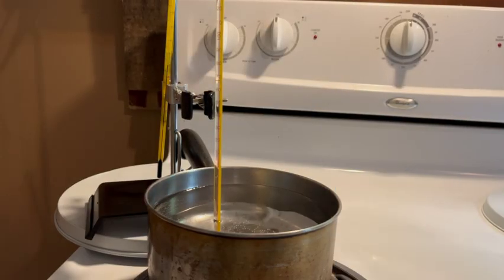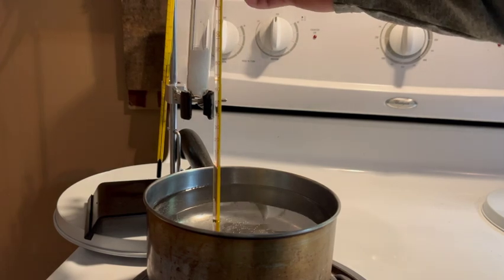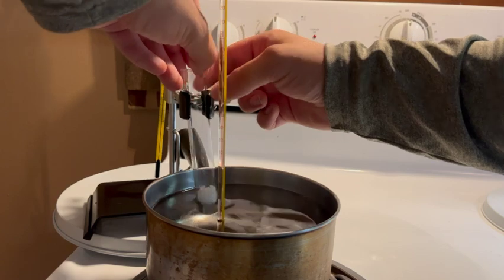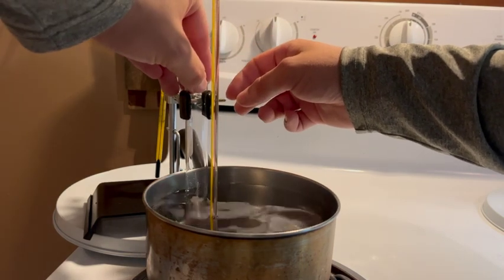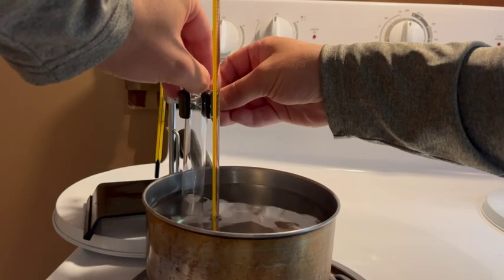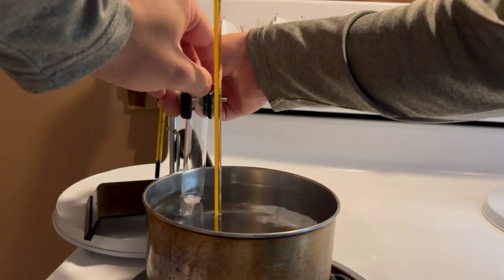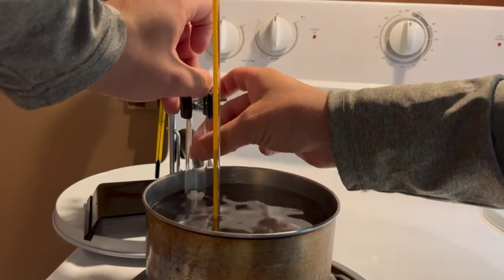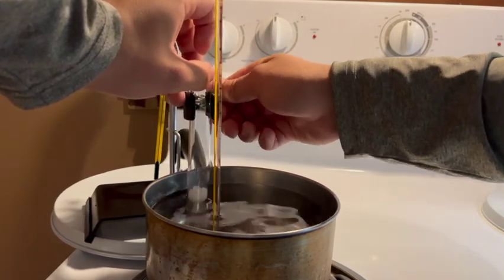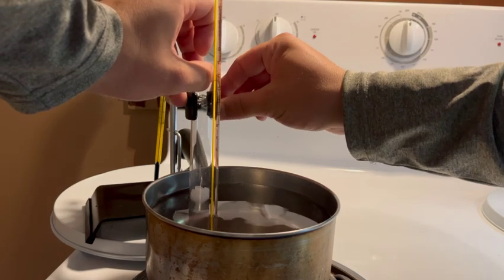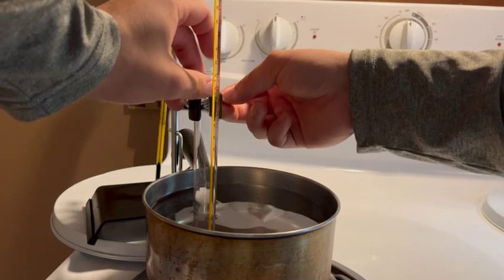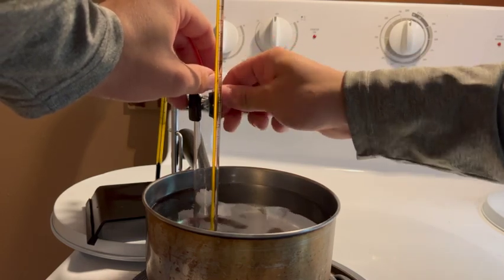Go ahead and put it in our test tube. Tighten her up.